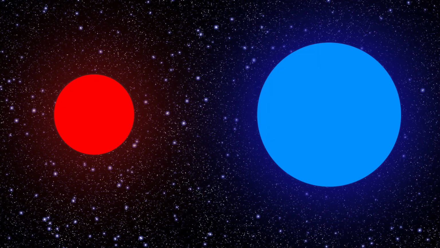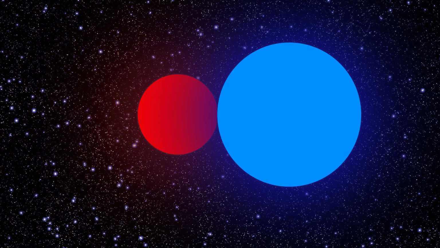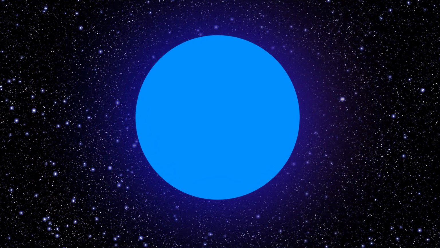Binary stars can become what's known as contact binary stars by becoming so close to each other that they touch. These now touching stars can either be barely touching each other, or one star can essentially absorb the other, fully merging them together. So, how do astronomers find these kinds of stars?